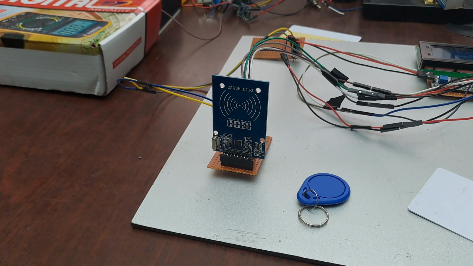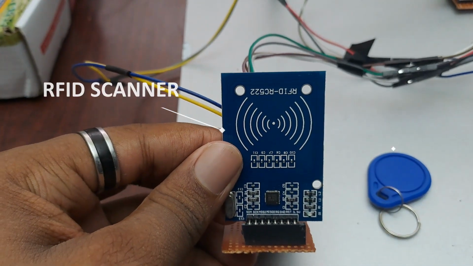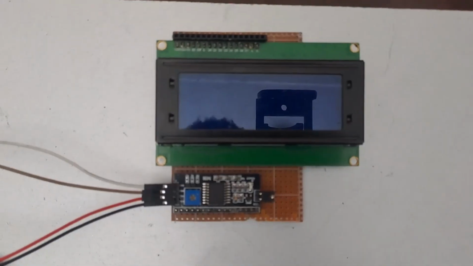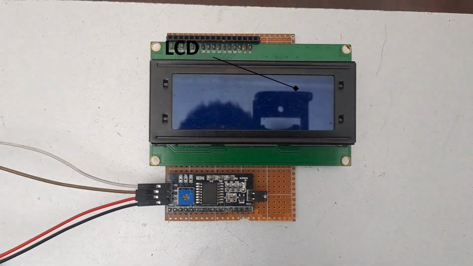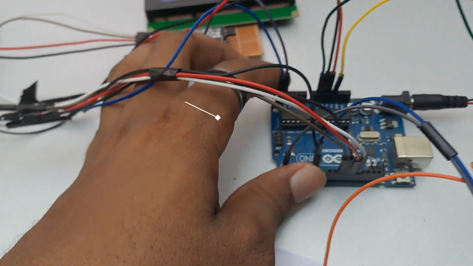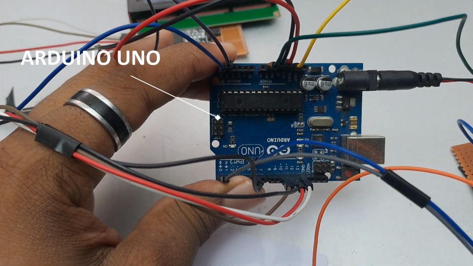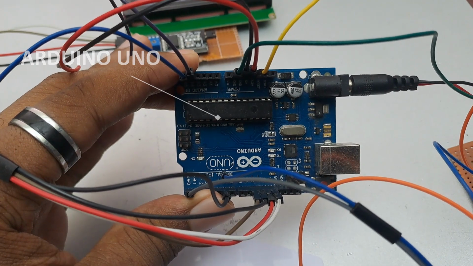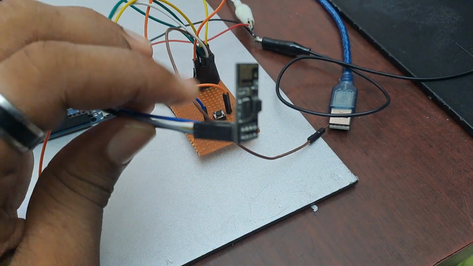So the components that we're using in this project include RFID cards and an RFID card scanner, which comes as a pair or a set. You have an LCD to display whether your card was scanned or not. You have an Arduino, which is the brain of the system, and then you have the Wi-Fi module, which allows you to communicate with the internet and the Firebase database. You have the Firebase database, which I just mentioned.